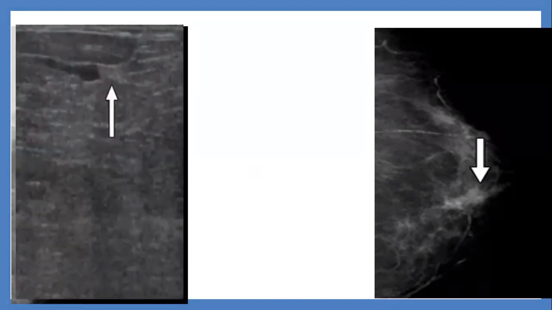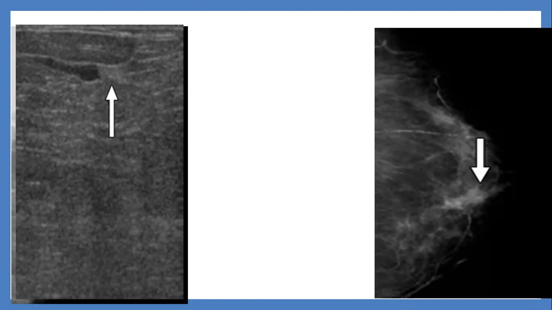This is the complementary ultrasound. It shows a solitary dilated duct, and the arrow shows that part of the duct is opacified. Excellent. The end of the duct is echogenic.